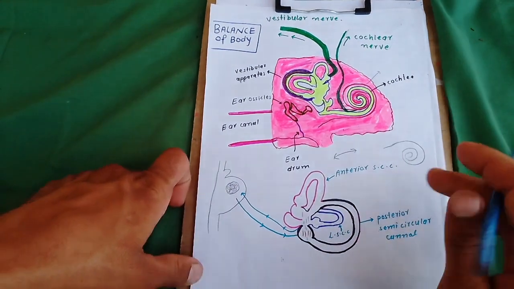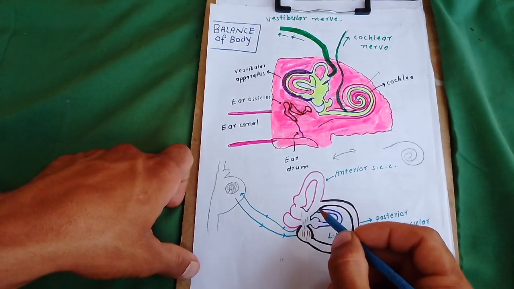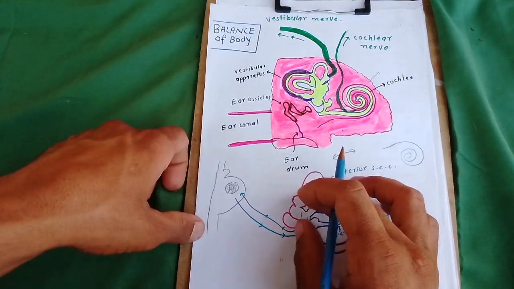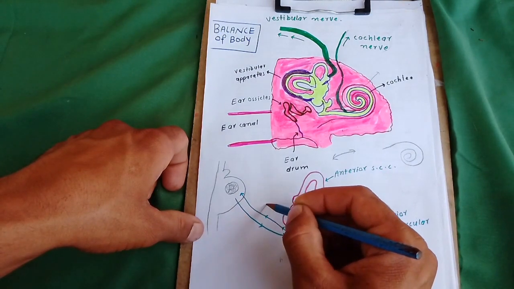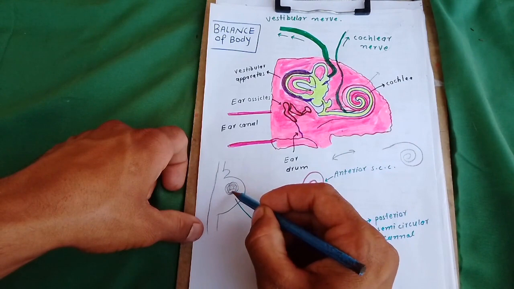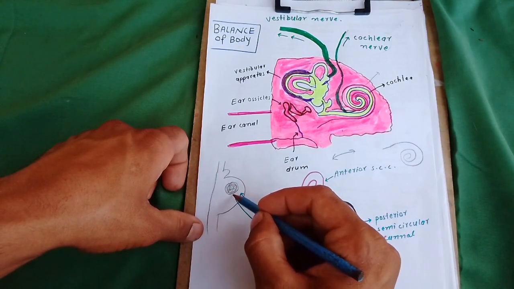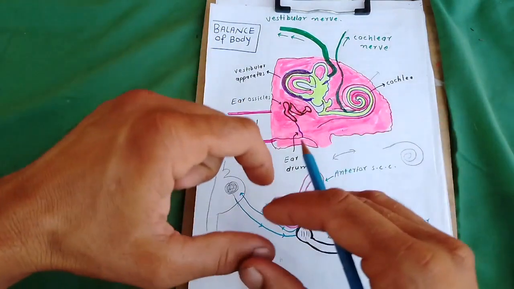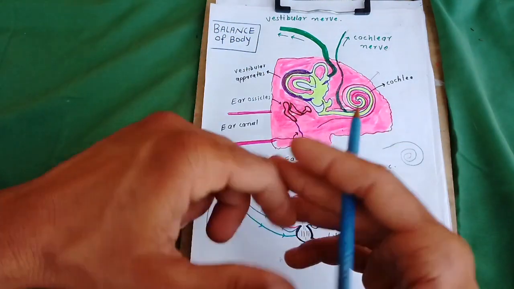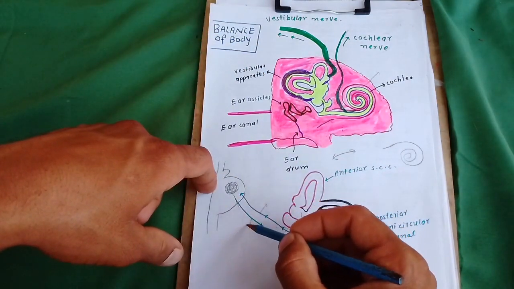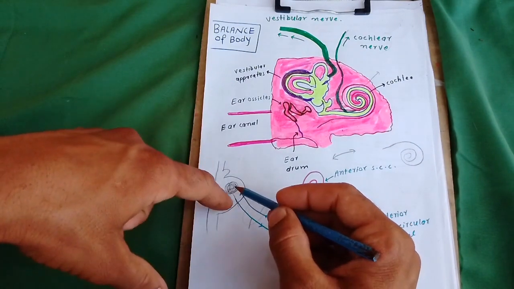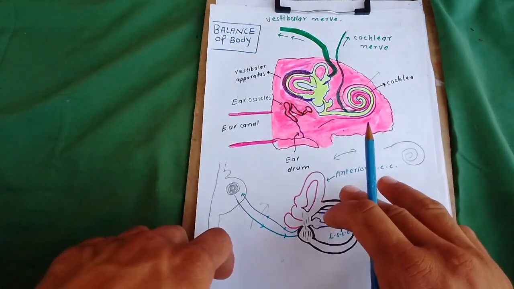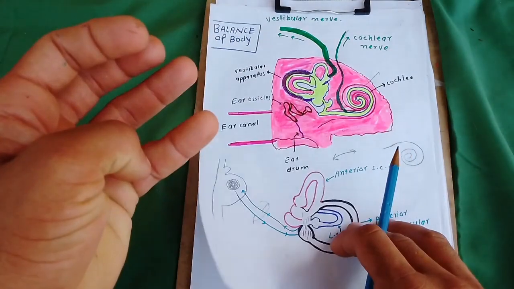The message from these semicircular canals, from these organs, goes to the medulla oblongata by first order neuron, and there the vestibular nuclei are present. Then the message goes back to the eye muscle, the shoulder muscle, and the other body part muscles by second order neuron. This is called the vestibular nerve, which carries the message to the vestibular nuclei, and these nuclei are present in the medulla oblongata. So the medulla oblongata balances our body, especially the head region.